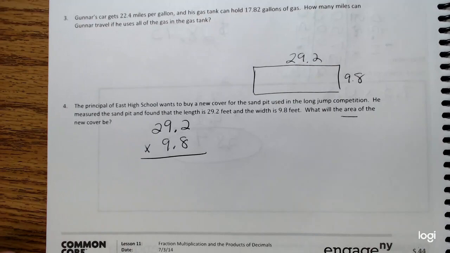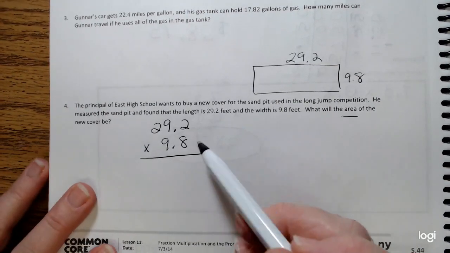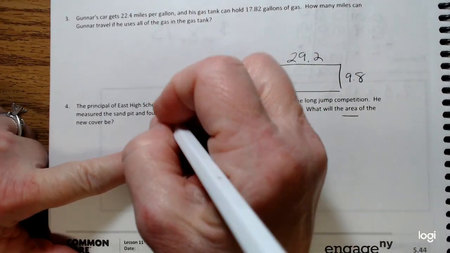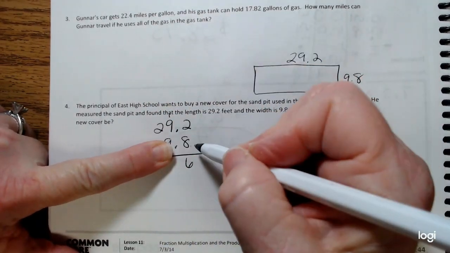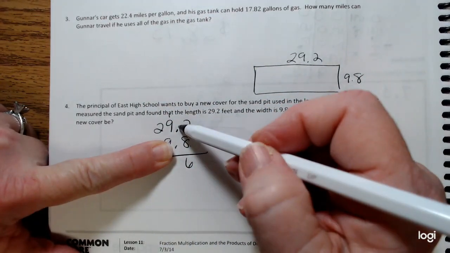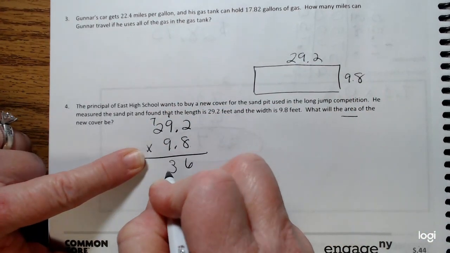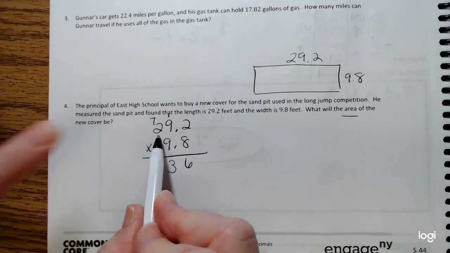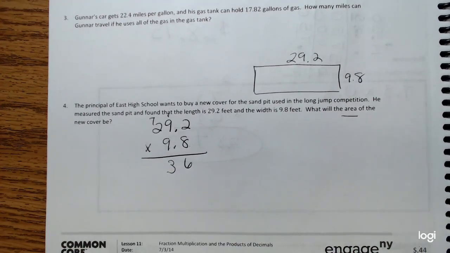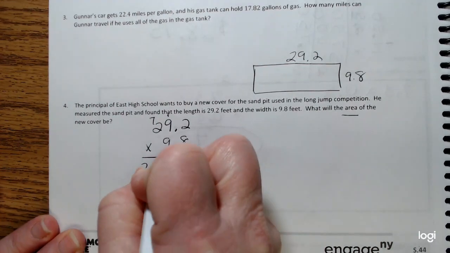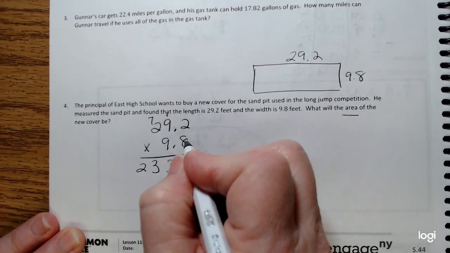Just happens to work where my decimals do line up this time. Not that we need to. So we remember we start with the 8 and we're going to multiply. 8 times 2 is 16. 8 times 9 is 72 plus 1, 73. 8 times 2 is 16. 16 plus 7 is 23. So we'll put that. Now we're done multiplying by the 8.